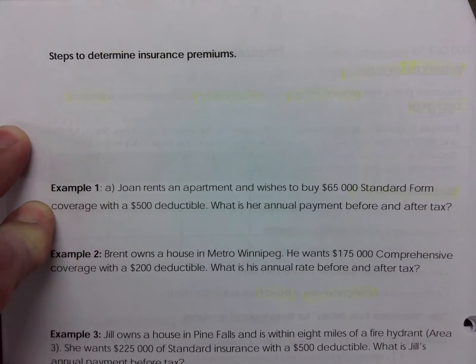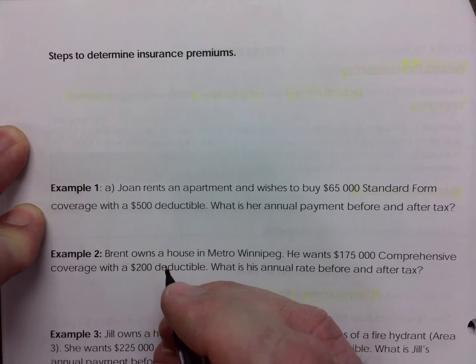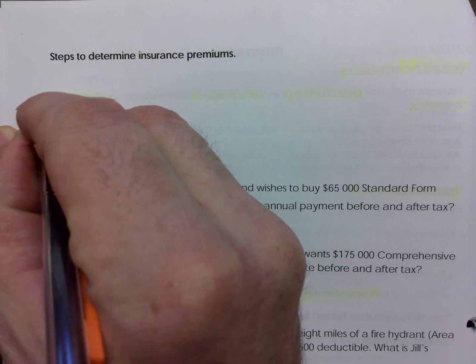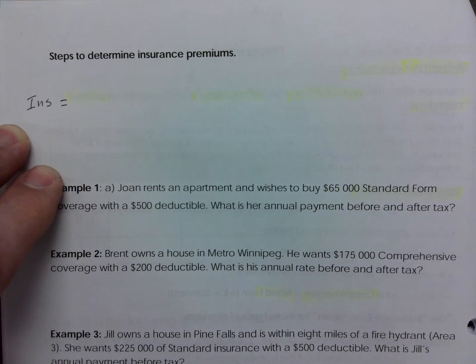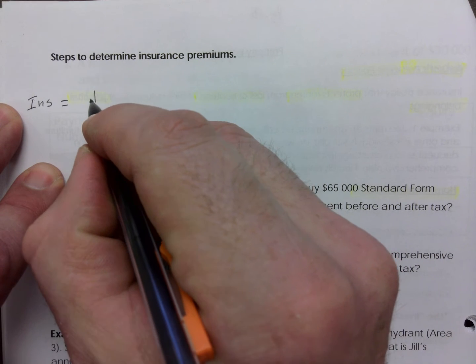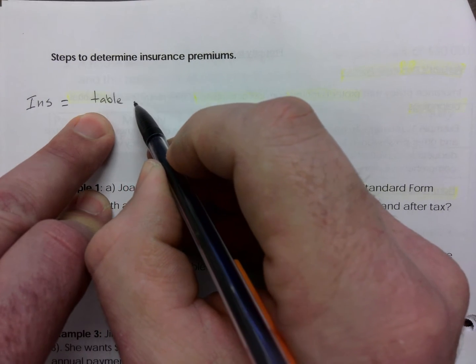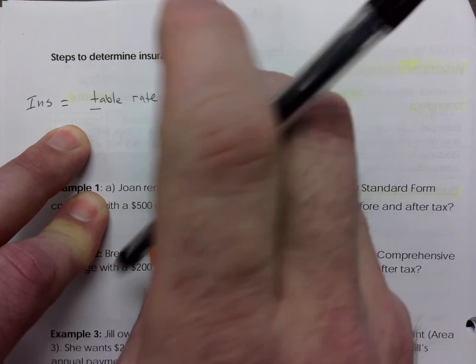All right, so here's the formula, okay? Ready for this? Insurance. So I just call that INS, right, for short. Insurance would be the table rate. Oh, that's table, right? Oh yeah, I'm gonna need that table, right? The table rate.